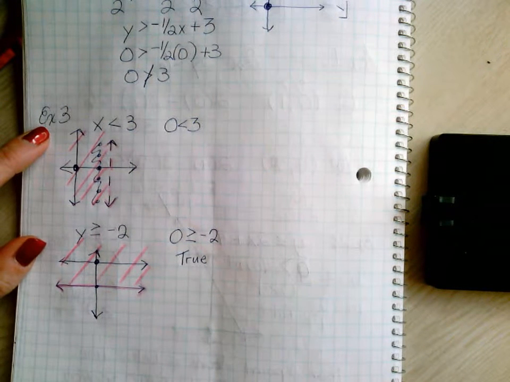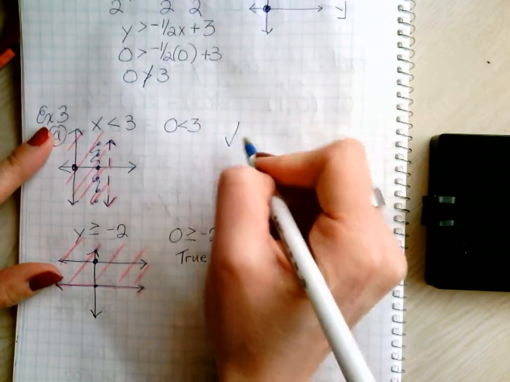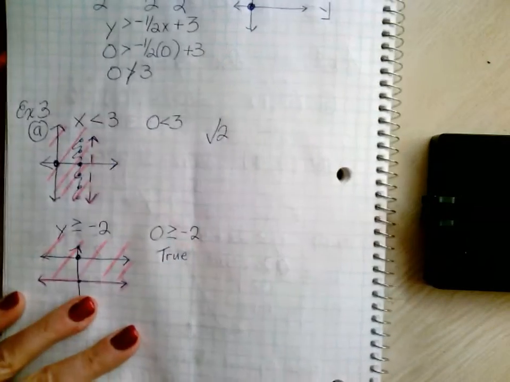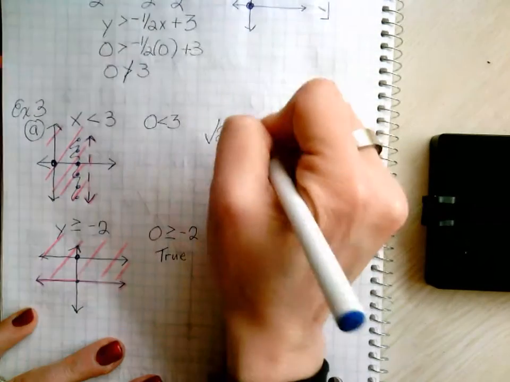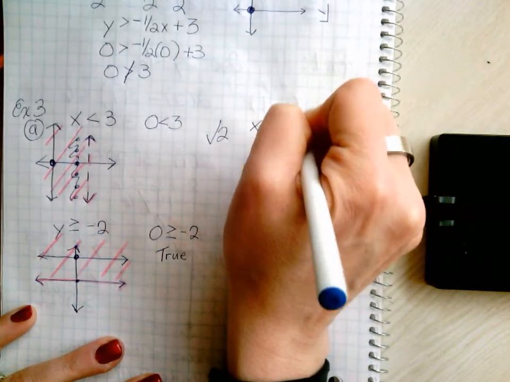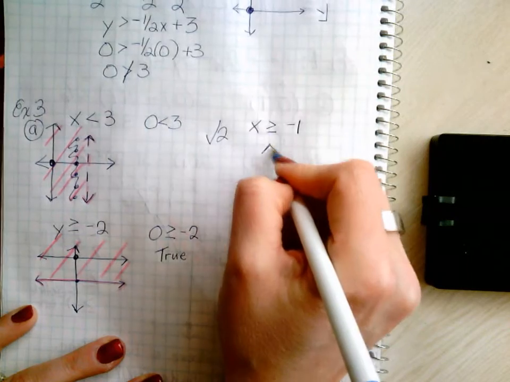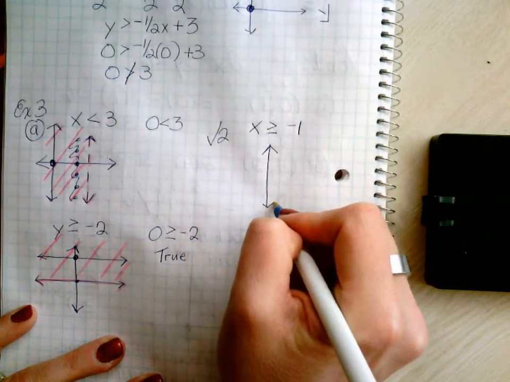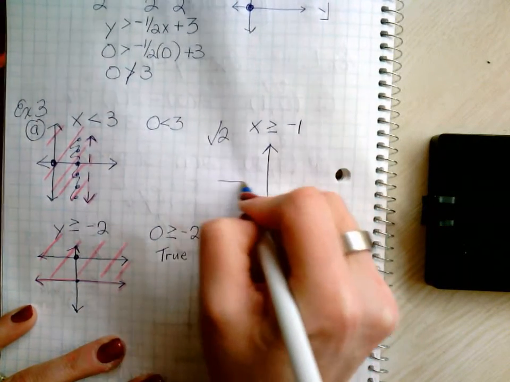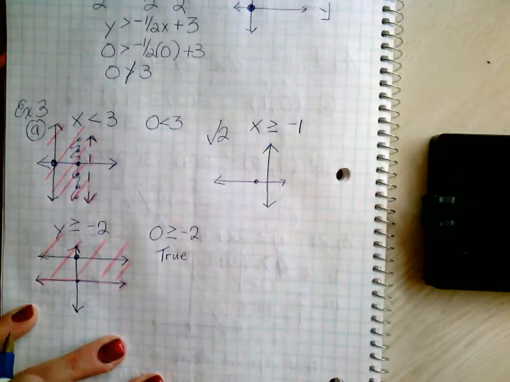Similar to the first one, 3A is checkpoint number 2. I'm going to squeeze that right next to it. x is greater than or equal to -1, which means always to the -1 left, but any up-down. There's -1.